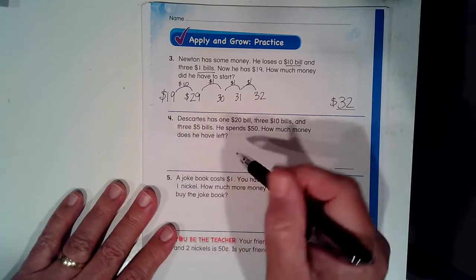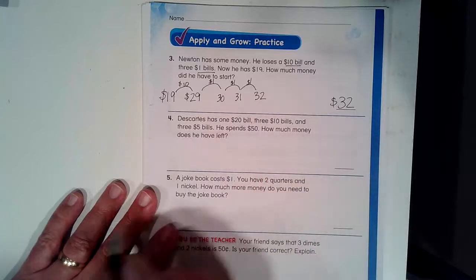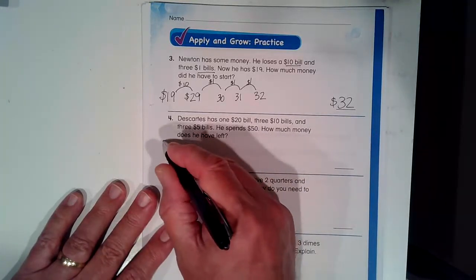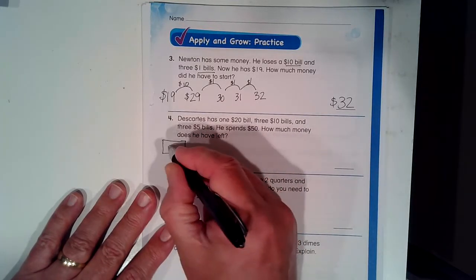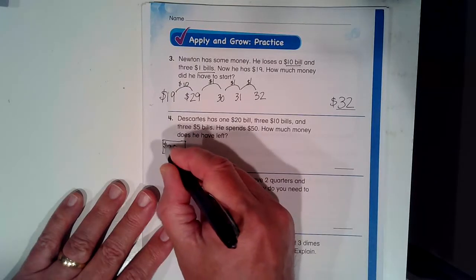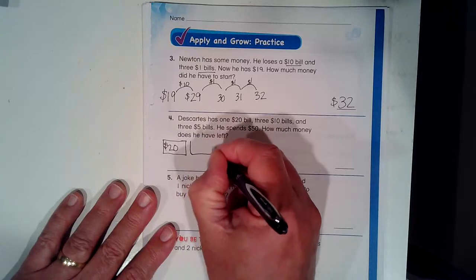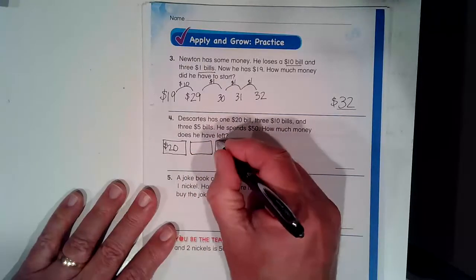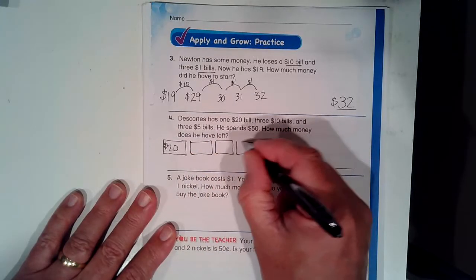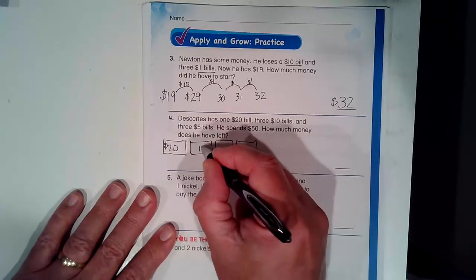Wow. One $20 bill. Let's draw that in here. A $20 bill. And 3 $10 bills. 1, 2, 3. And each of those was 10.